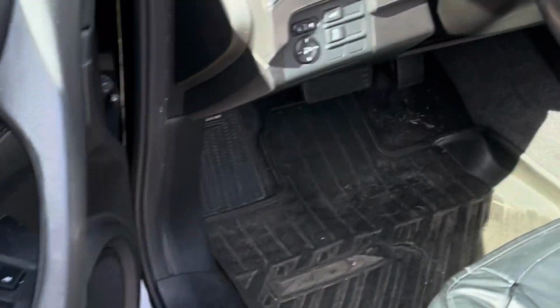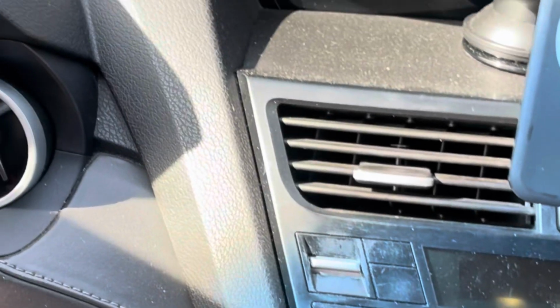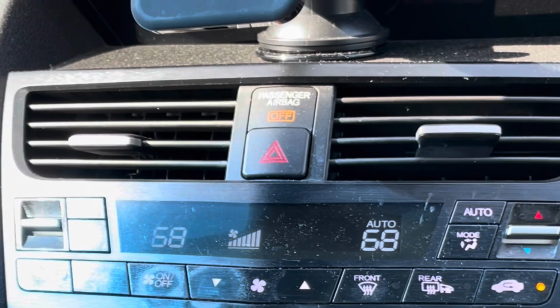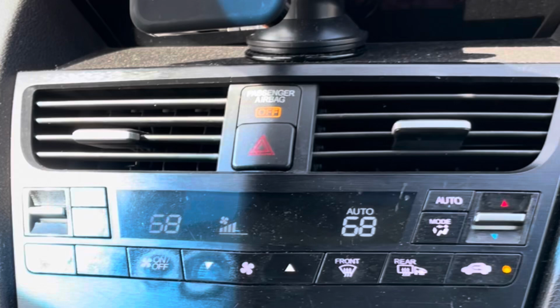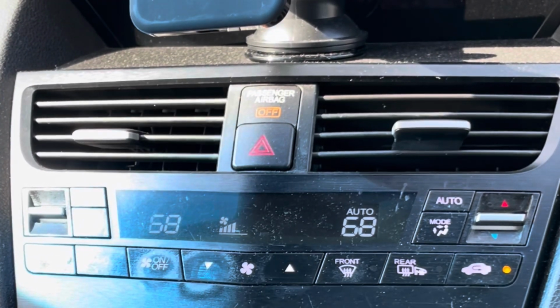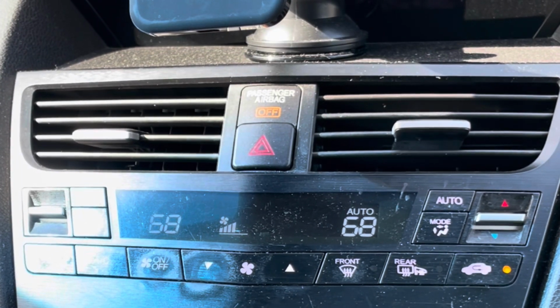So today we're having issues with our AC defroster. Let me show you what's going on with our ZDX AC. Alright. So right now the mode selector won't change our AC. It's stuck on defrost and the footwell down by your driver's side feet.